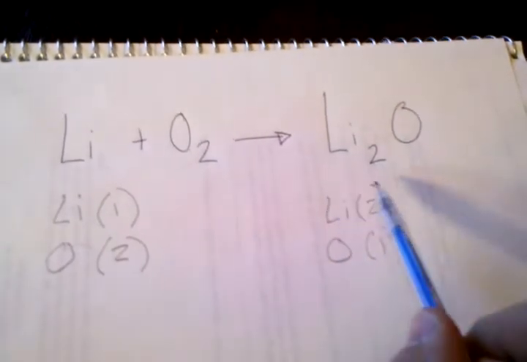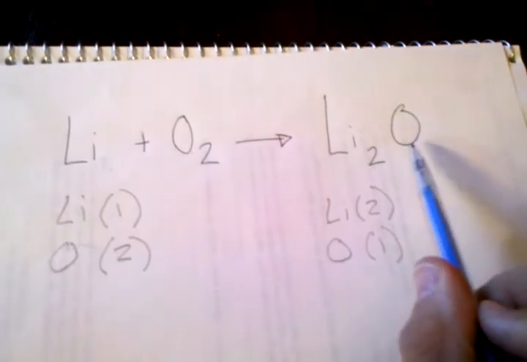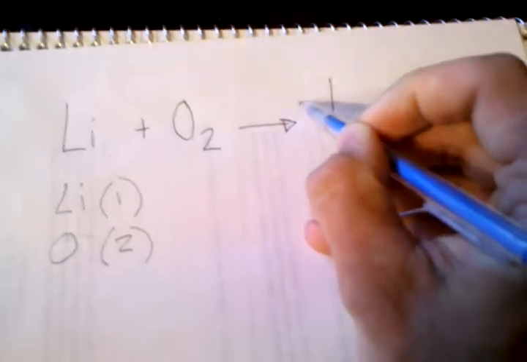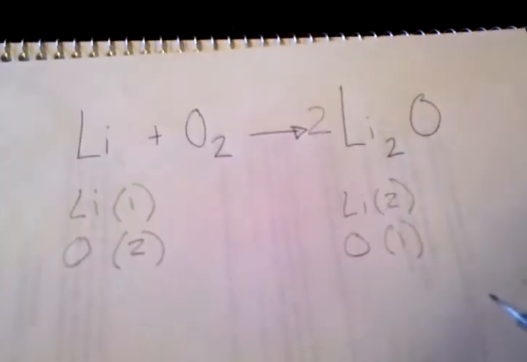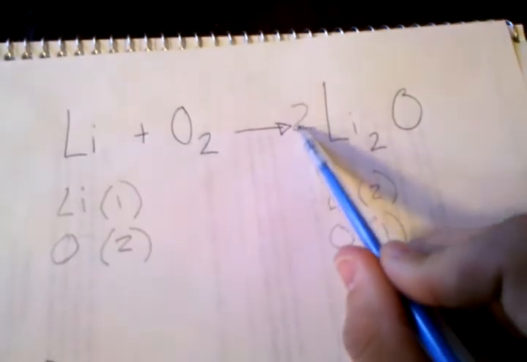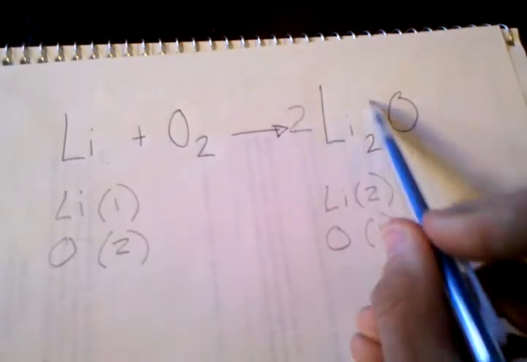So if I were to start off by trying to change this oxygen atom, because I need 2 to balance it out, it makes sense for me to make this coefficient a 2. What this does is change the whole dynamic of this compound. It multiplies the whole compound. So we have to make changes here. There are going to be 2 of this compound.